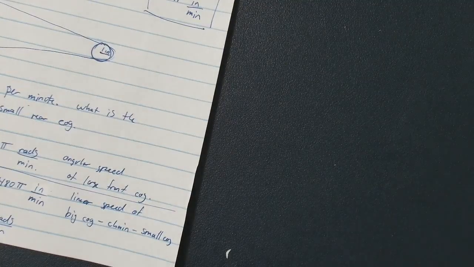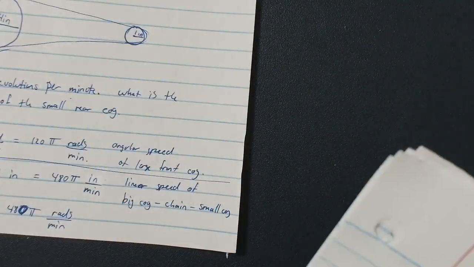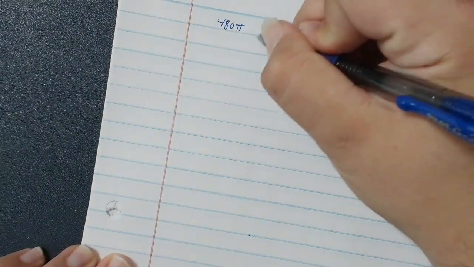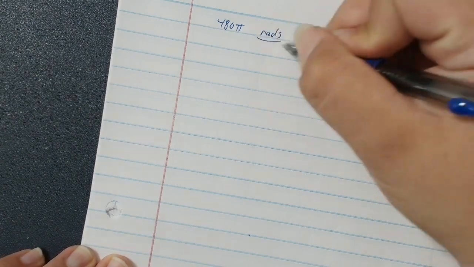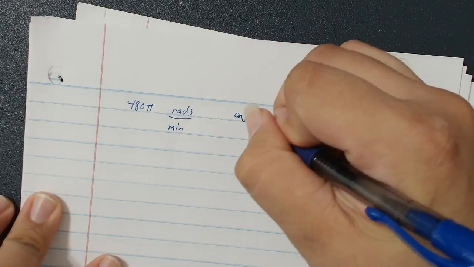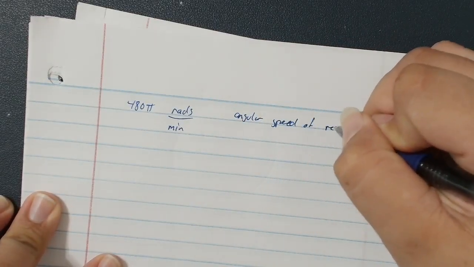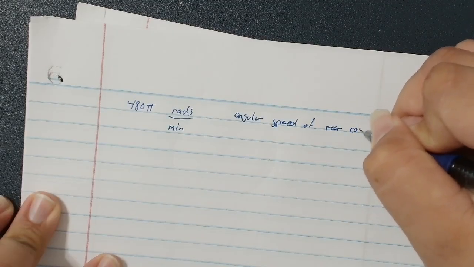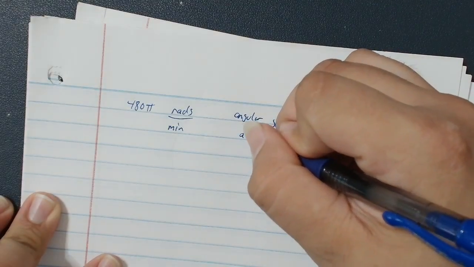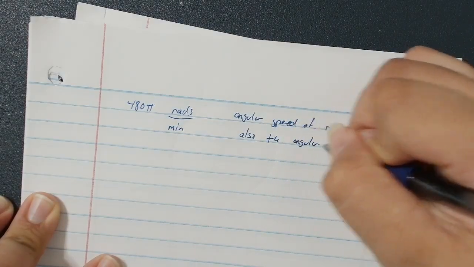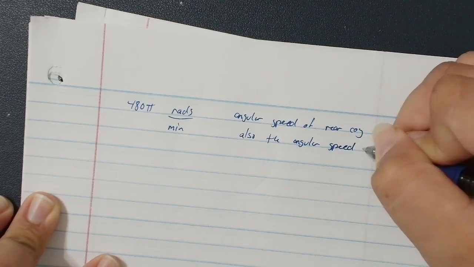Okay, so the angular speed of our little cog is 480 pi radians per minute. This is the angular speed of the rear cog. But that means it's also the angular speed of the rear wheel.